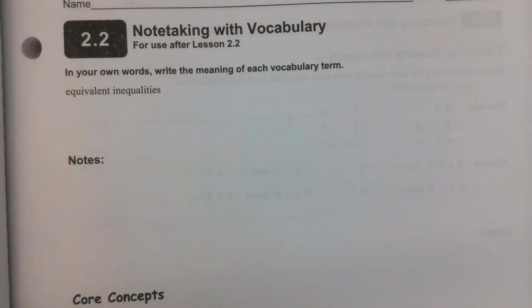Now, I mentioned last video that unit 2 looks very similar to unit 1, and the similarities don't just stop in the first section. Here, we are going to start off by talking about equivalent inequalities. Just like how we had equivalent equations in unit 1, equivalent inequalities are a way for us to determine whether or not we're talking about the same solution, just in different forms.